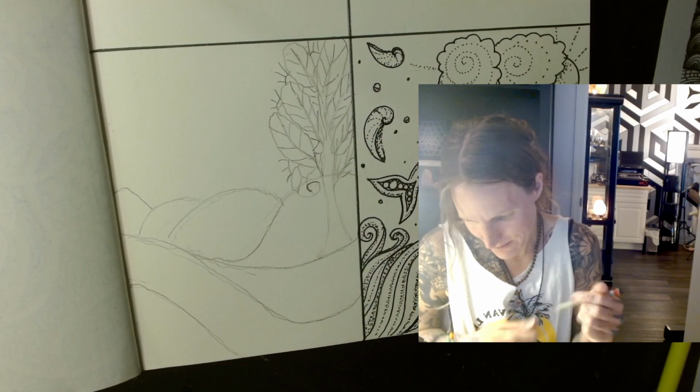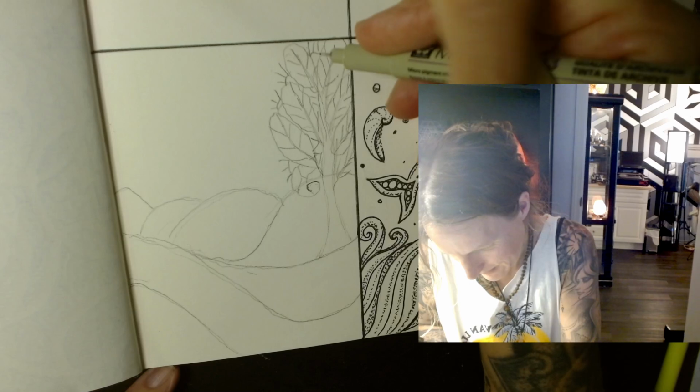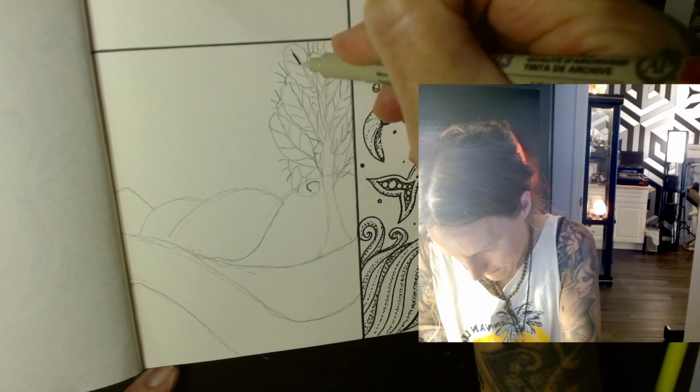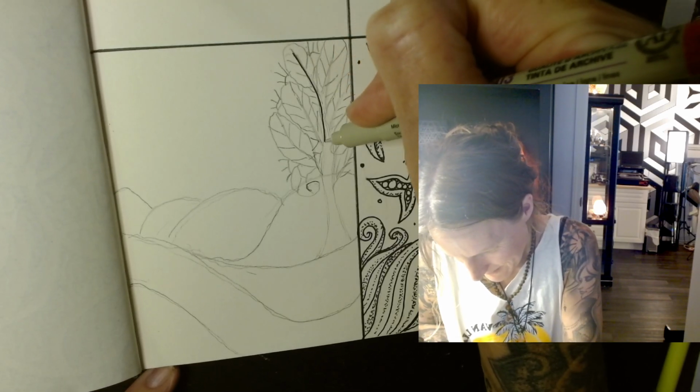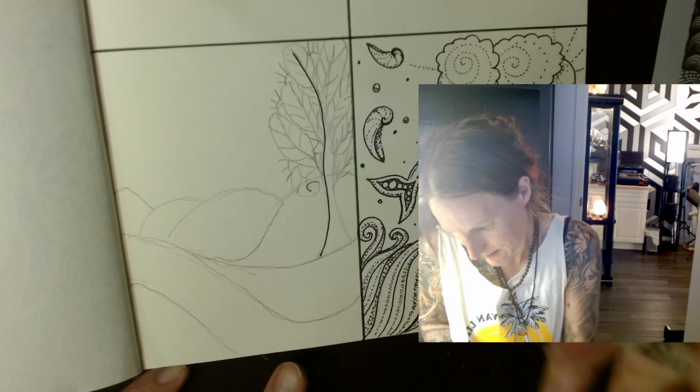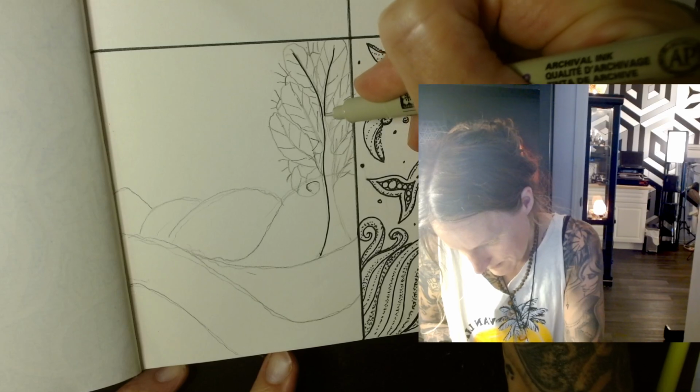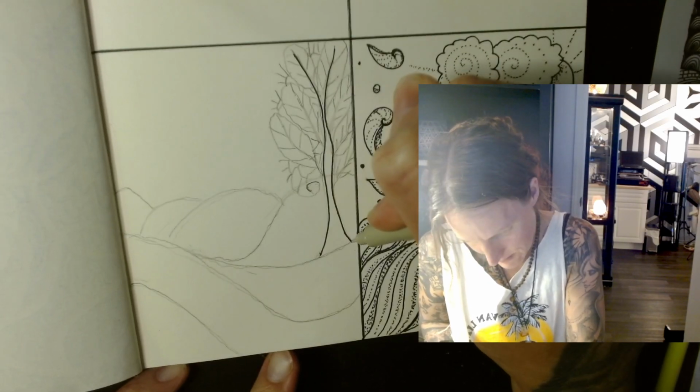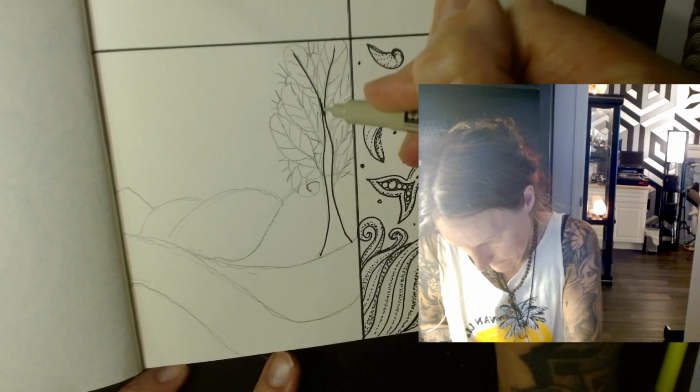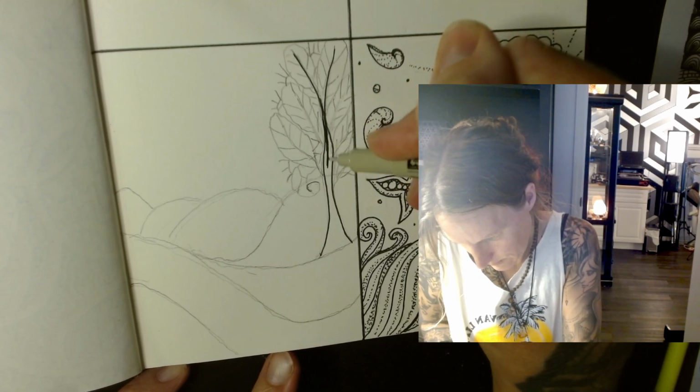So I'm going to grab my pen and just do this tree with a pen because I'm actually kind of having fun and happy with it. And let's get the trunk in there first. And this one. And make it solid black.